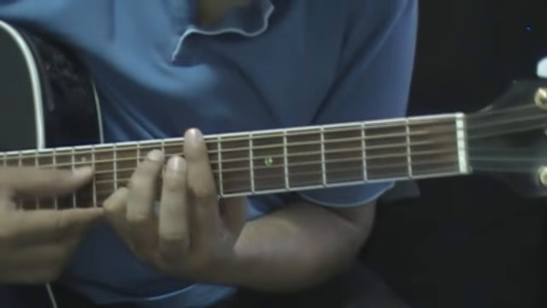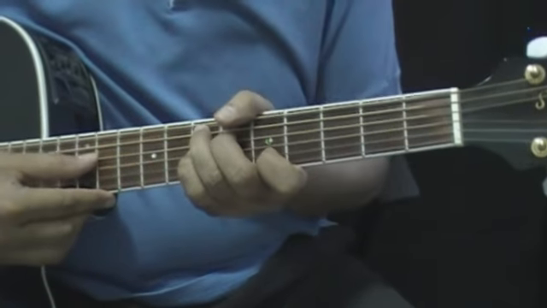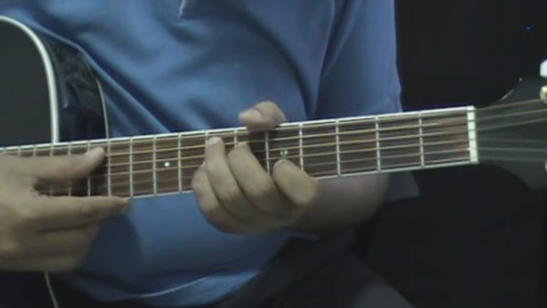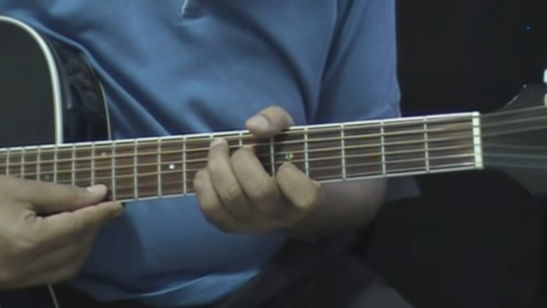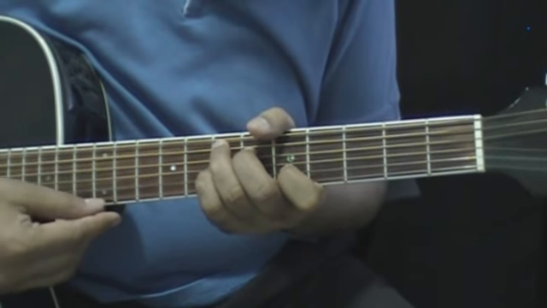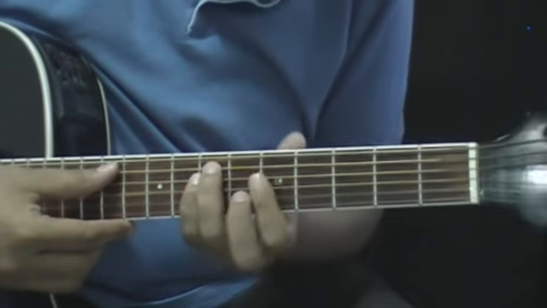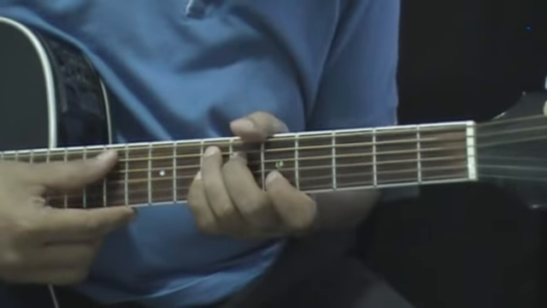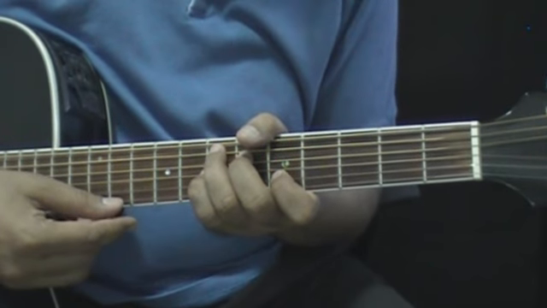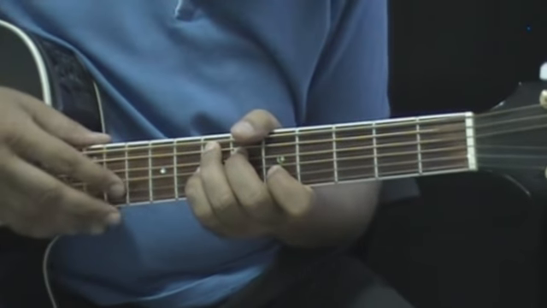You could substitute with E major as well, or you could play E7th here, which is basically playing just the 5th, 4th, 3rd and 2nd strings. We are muting the 1st and the 6th strings. I find this position very comfortable because you could play A minor here and then switch to E7th here, and it's a very fast switch over there.